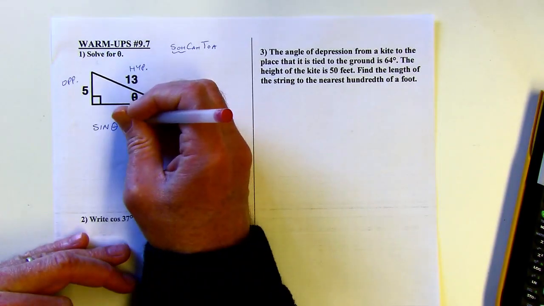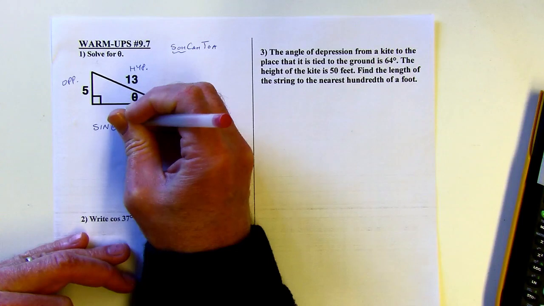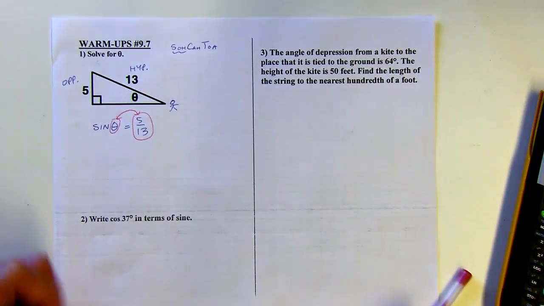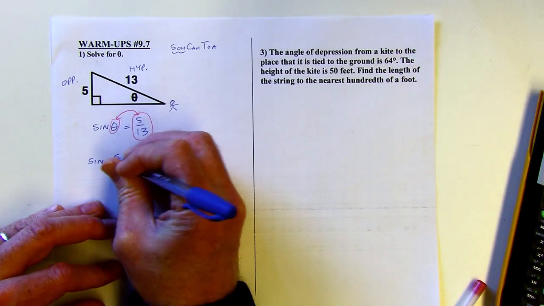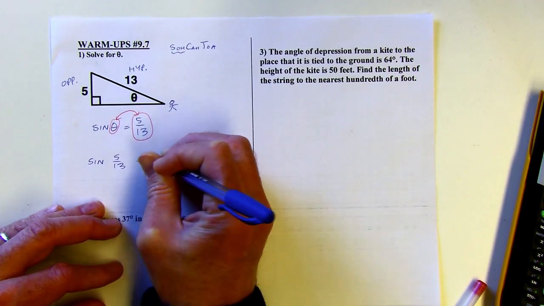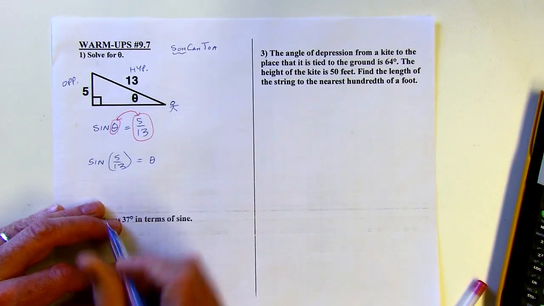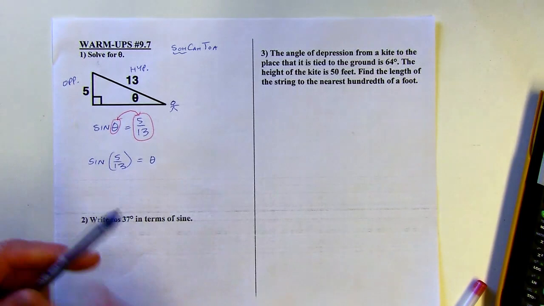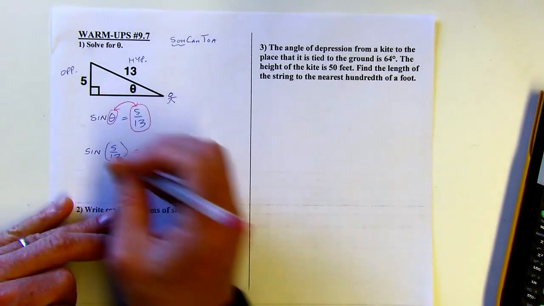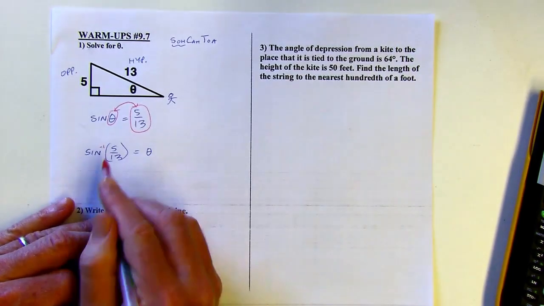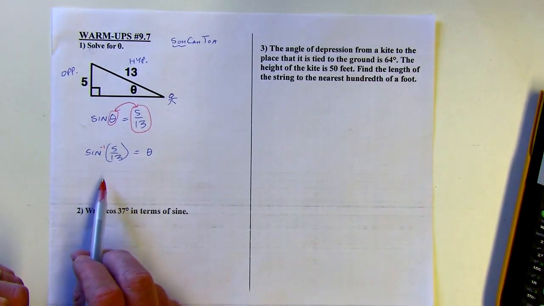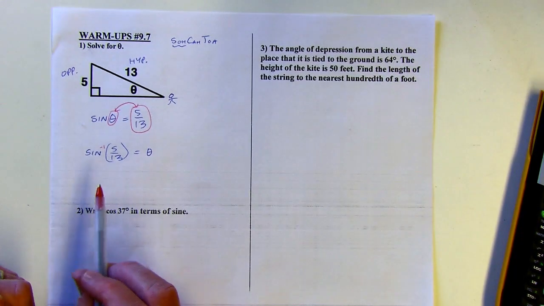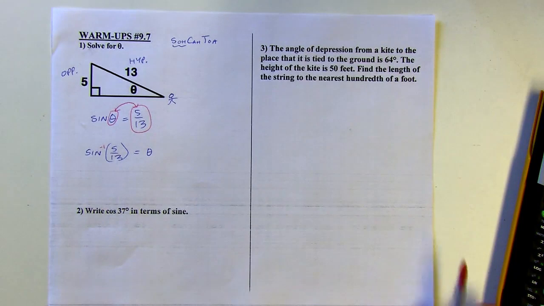There's a little maneuver you can pull where you can switch the position of these two things, okay? So I'm just going to write this same function, except I'm going to put the 5/13 here, and I'm going to put the theta here, okay? Now the only thing I need to do to make this work, if you want to switch those, is put a little -1 exponent in that position. Don't put it out here, put it after the sine. So this means the inverse sine of 5/13. You might sometimes see arc sine of 5/13, which means the same thing, okay?